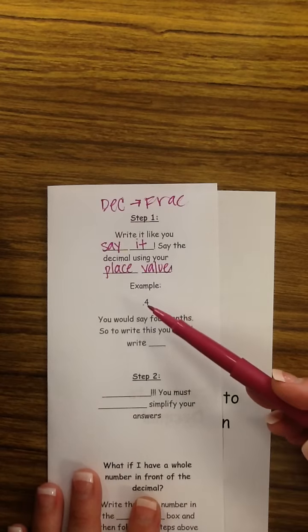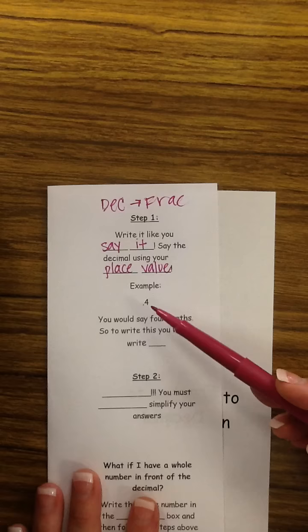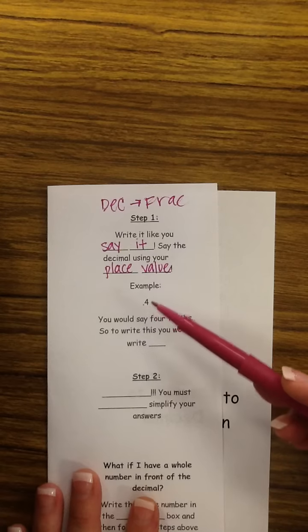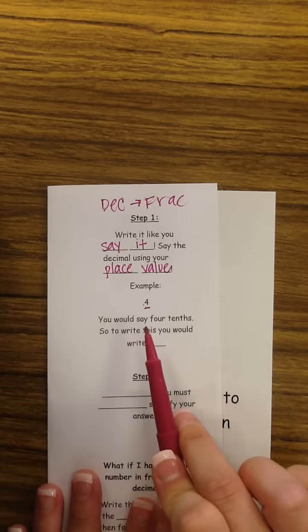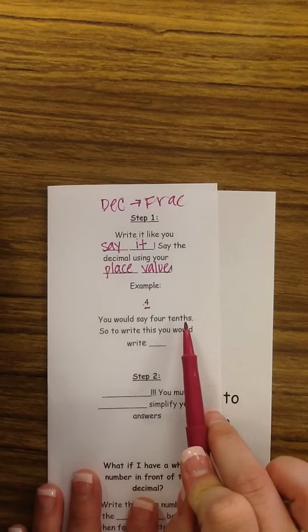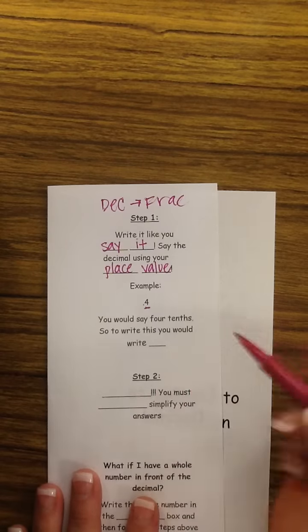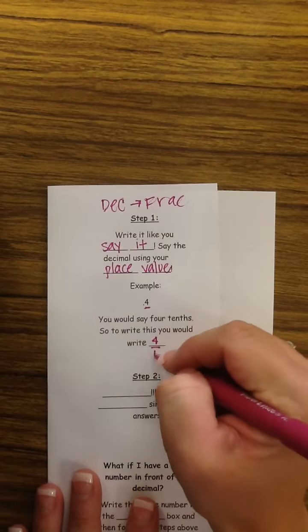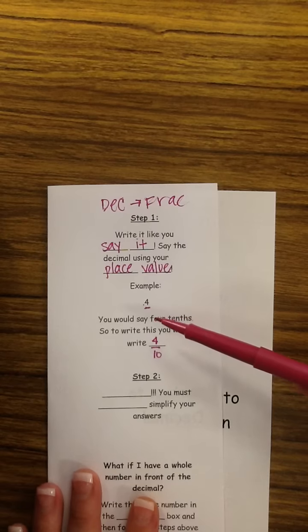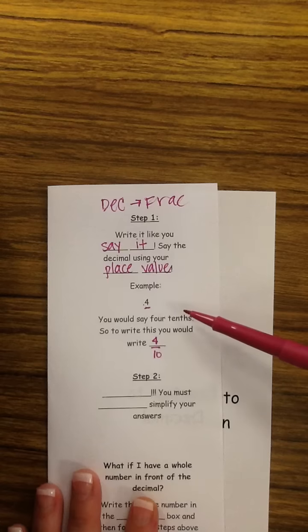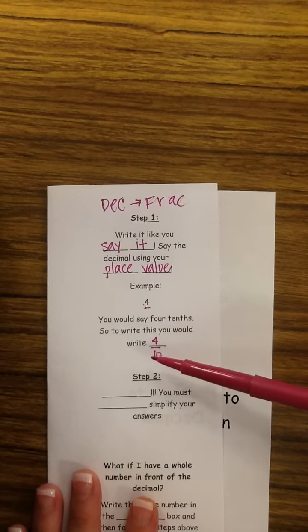So for example, if we look here, this says 0.4. Well, let's write it like we say it. How do we say this using our place value? Well, this 4 is in the tenths place, so you would say 4 tenths. So to write this, you would simply write 4 out of 10, 4 tenths. Okay? So write it like you say it. Say it using your place value. This is 4 tenths, so I'll write 4 out of 10.